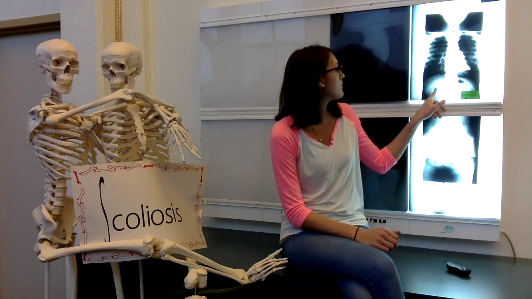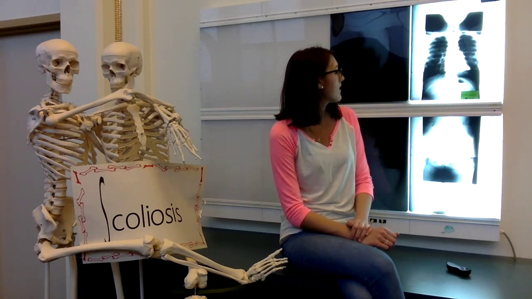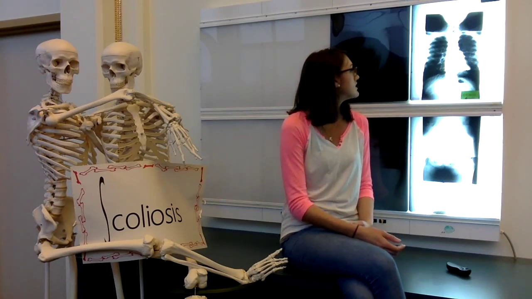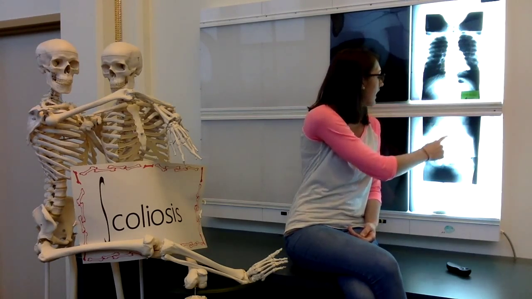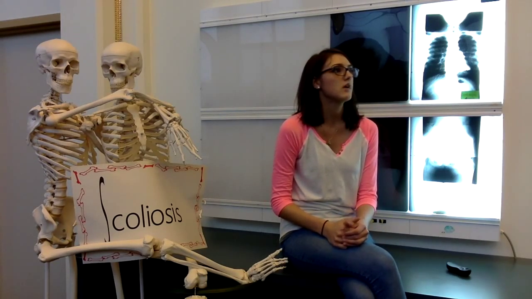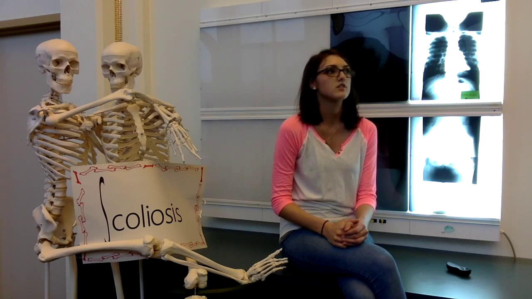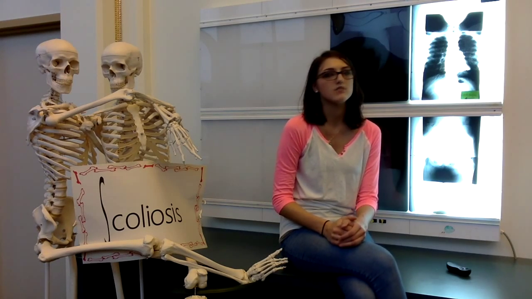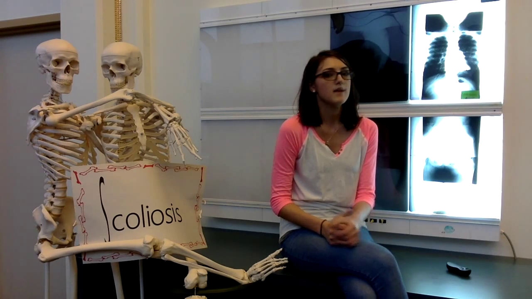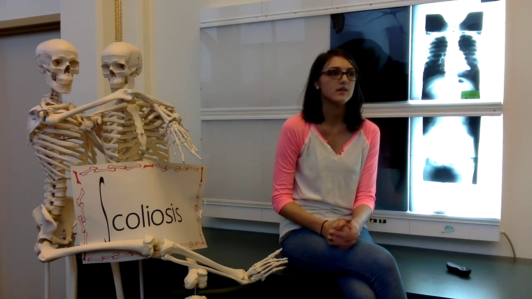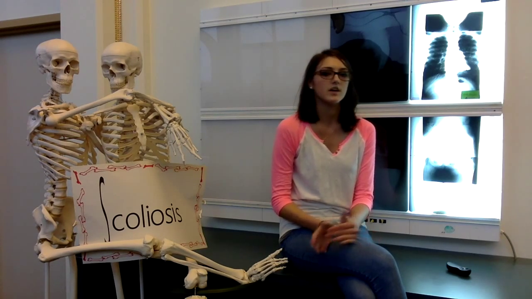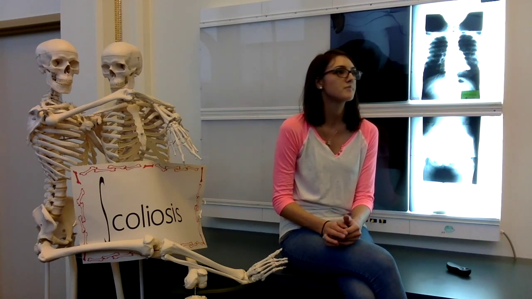This is an AP x-ray of a patient with scoliosis. It's actually my x-ray. And you can see that it's a slight S curve. The x-rays also will help the doctor determine how mature the child's skeleton is, and he may have them be repeated at regular intervals, maybe 3 to 12 months, to check whether the curve is growing or not.